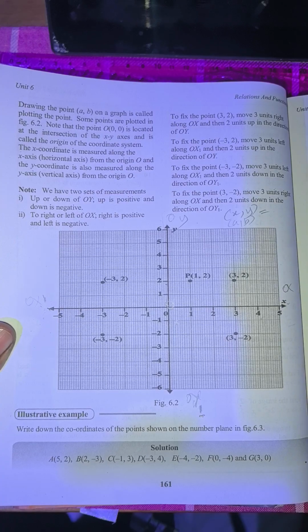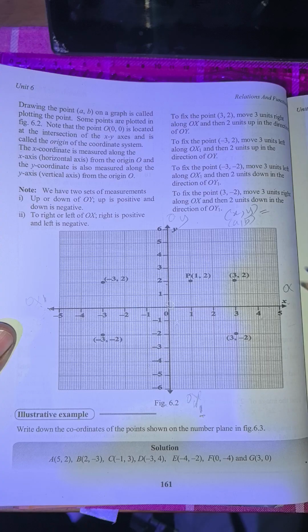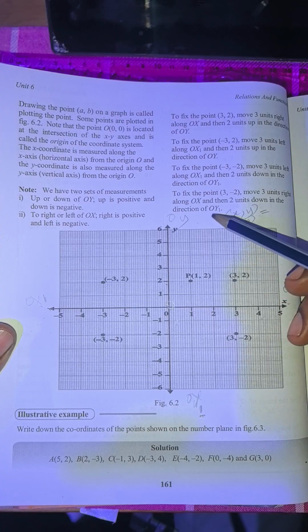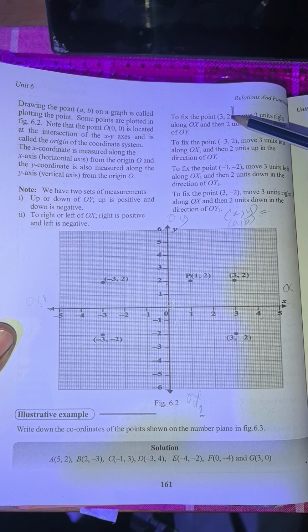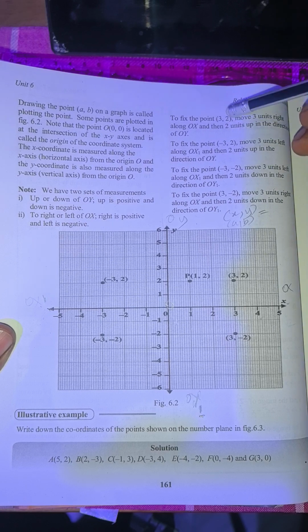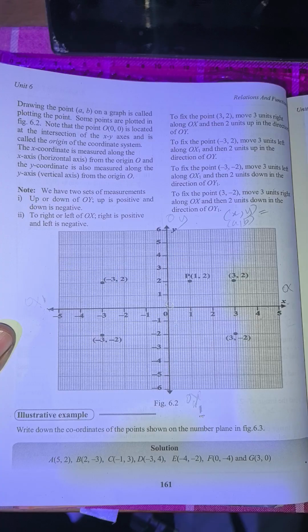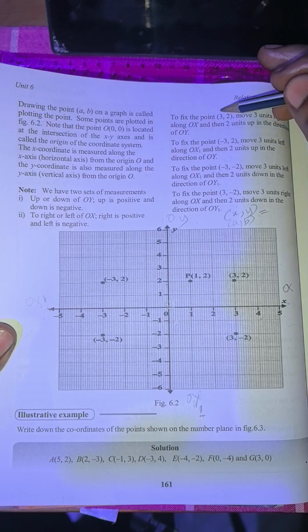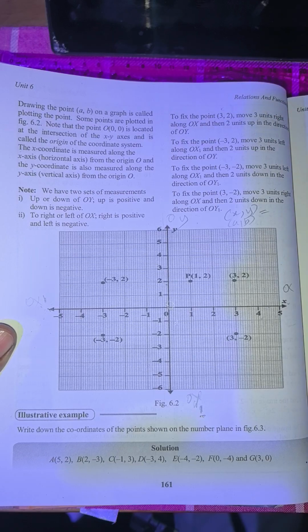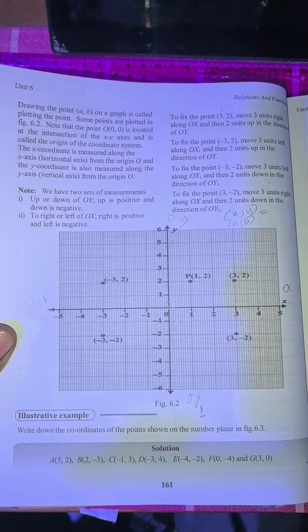Now, a situation whereby practically you have been given values, not variable values. So for instance, here, let's look at this. You have been given 3, 2. So now you have to understand which value represents the plane. We have the x and y plane. So which of the values is y and which of the values is x? For starters, the first value is the x coordinate, and then the second value is the y coordinate.